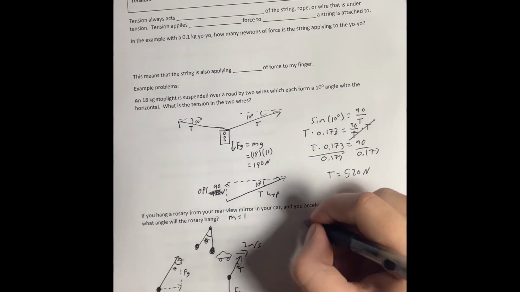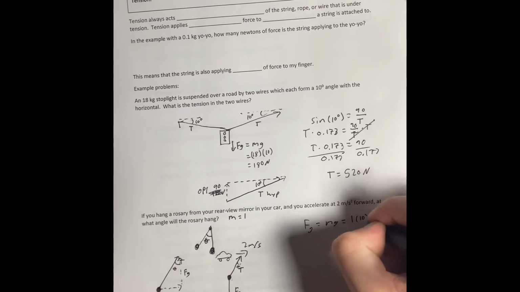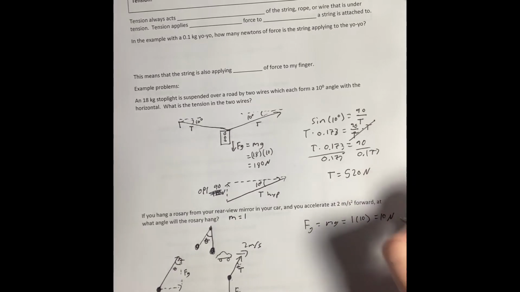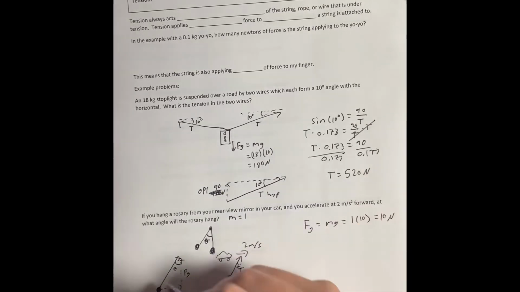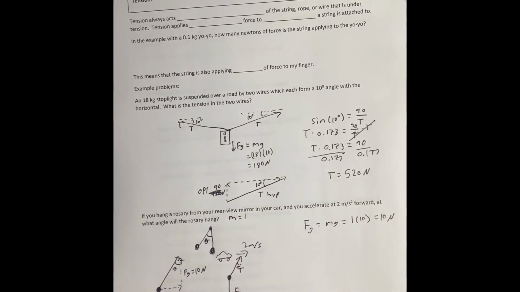Cool. To get the force of gravity, I'll just do Fg equals mg, which is 1 times 10, so 10 newtons. So in my triangle here that I'm trying to solve, I can say this is 10 newtons. In terms of this mass, it's accelerating with the car. It's hanging at that angle because this tension is essentially pulling it forward.